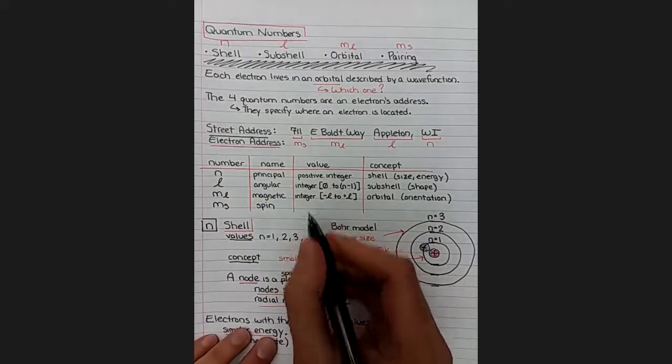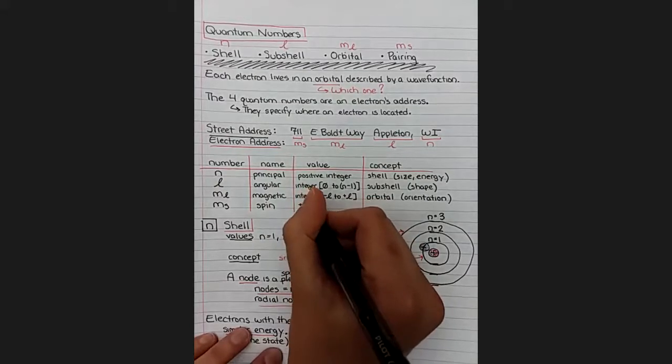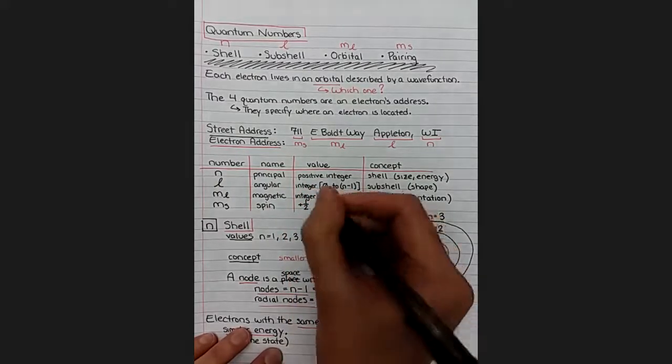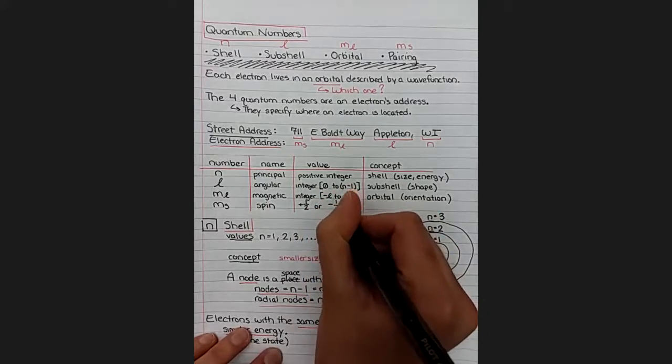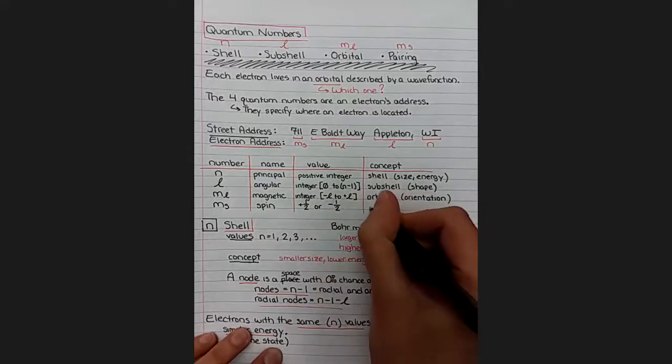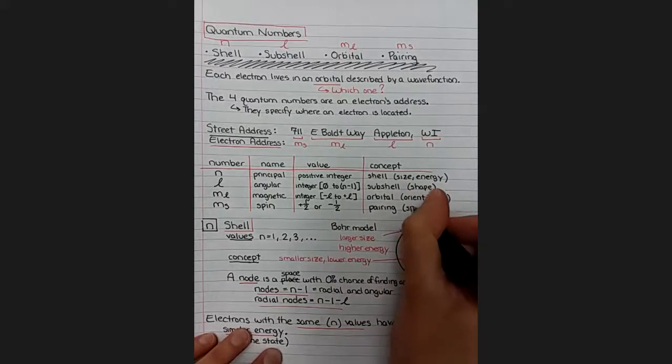So this number is the only one that isn't going to be an integer. The only allowed values for m sub s, in our case, are going to be plus 1/2 or minus 1/2. And this quantum number is going to tell us about the pairing or the spin.